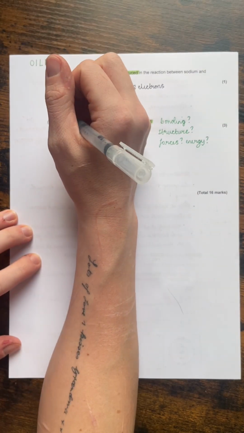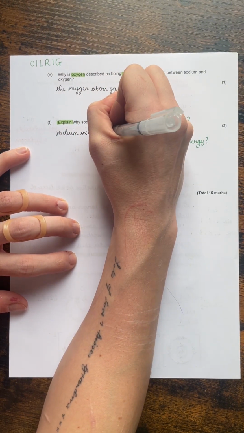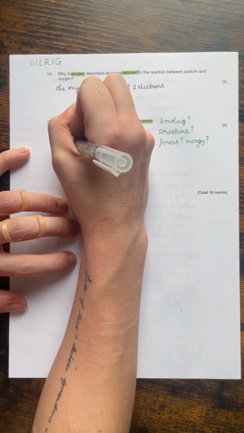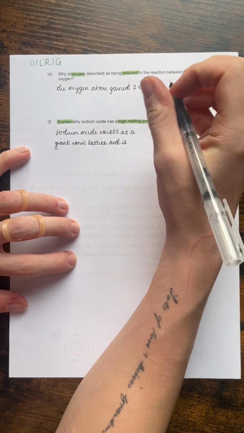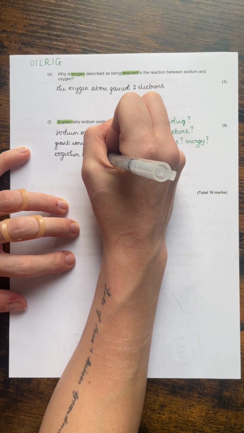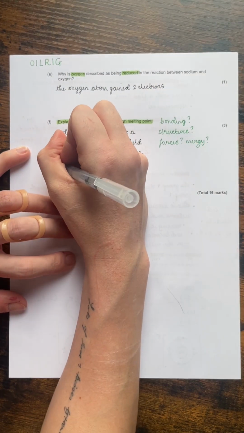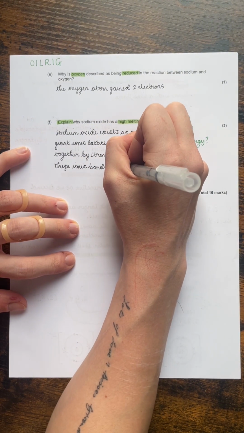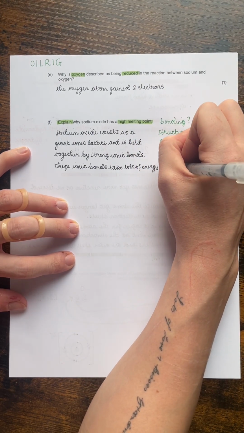So the first thing I'm going to say is that sodium oxide exists as a giant ionic lattice and is held together by strong ionic bonds, and then these ionic bonds take lots of energy, and it needs to be energy rather than force, lots of energy to break.